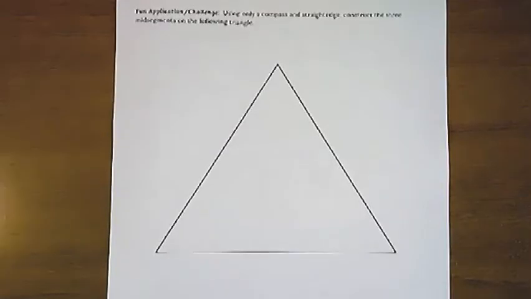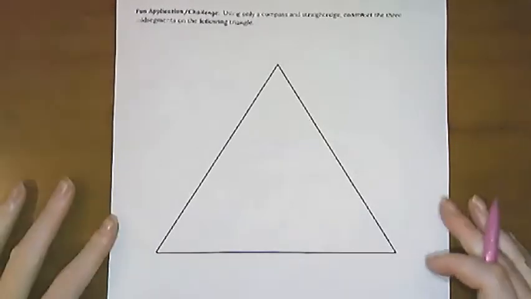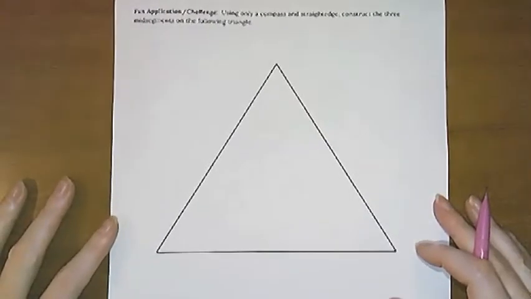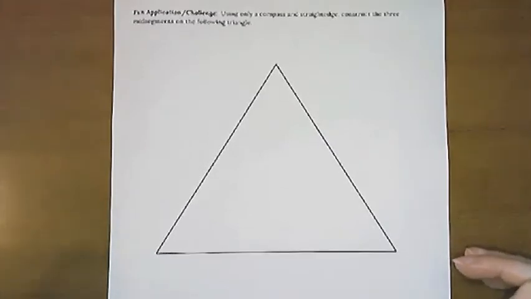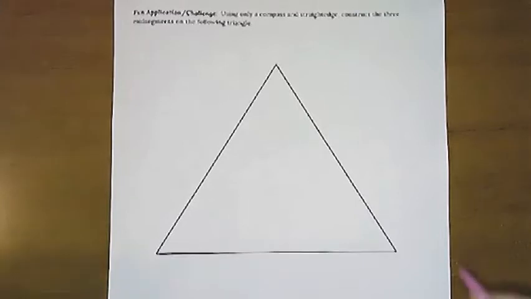Now let's look at a more concrete example of how we could use mid-segments. So our fun application, and I know my video is not all that great, it's a lower resolution, but you have your blank version that you can check out the answers on, and I will post a copy of a screenshot of what I'm doing right now.